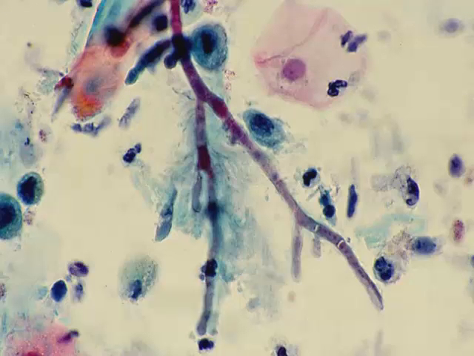And the next slide shows you another Pap smear showing the very same thing. You can see the septations very well. And you can see the acute angle branching on the filament on the right-hand side. This is a stain that is not designed to detect fungi, but it stains them well. And so it's just a matter of being astute as you see something like this and being able to recognize what it is and then report it.